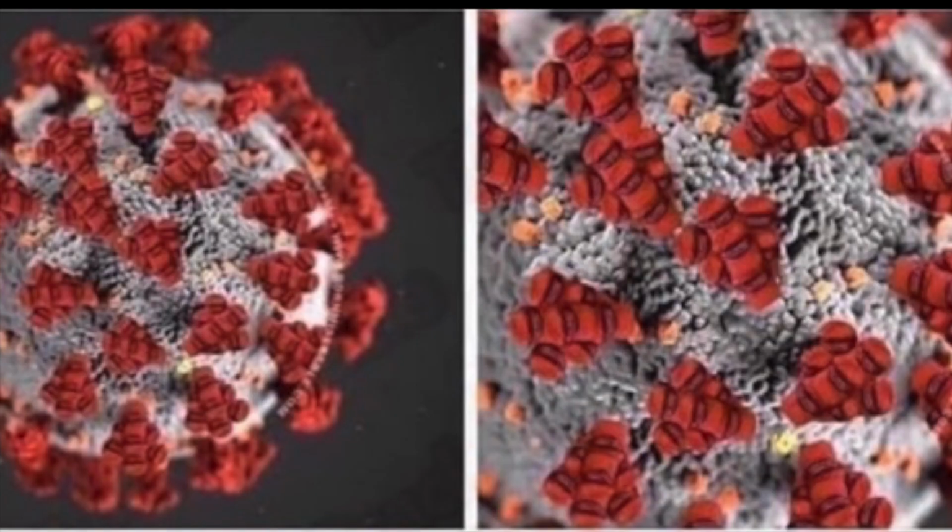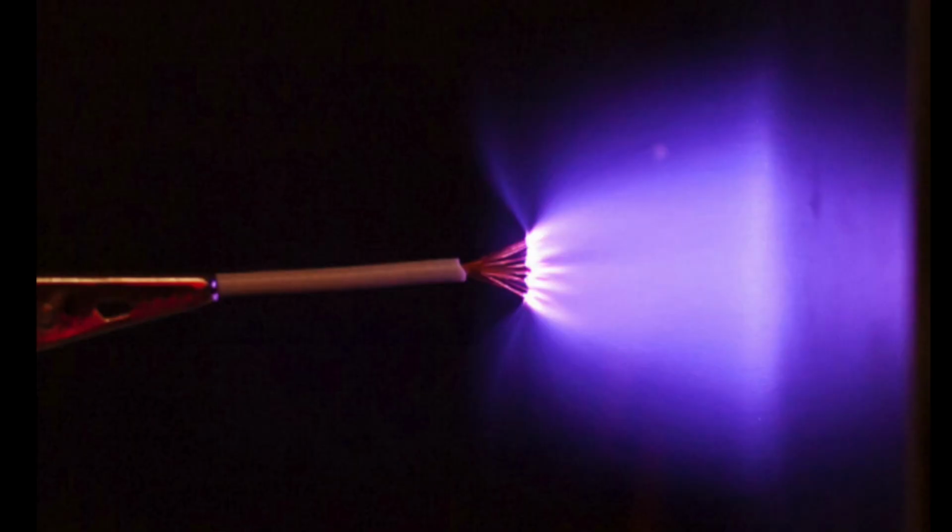When we see the SEM image, the coronavirus looks like a beautiful crown. So that's called coronavirus. And my corona charging, because in the dark, you will see a very dim light around a wire or a needle that generates corona discharge. So we call it the corona discharge.